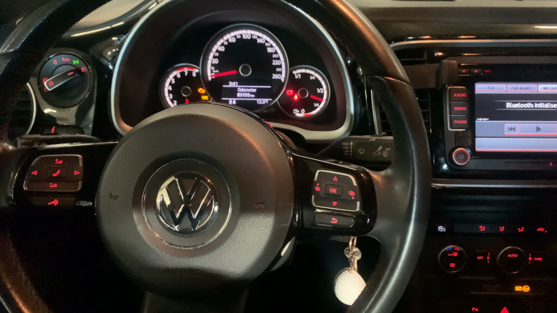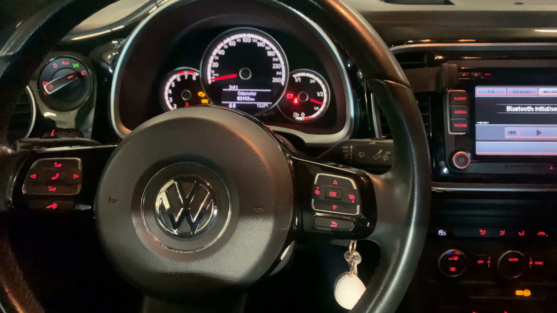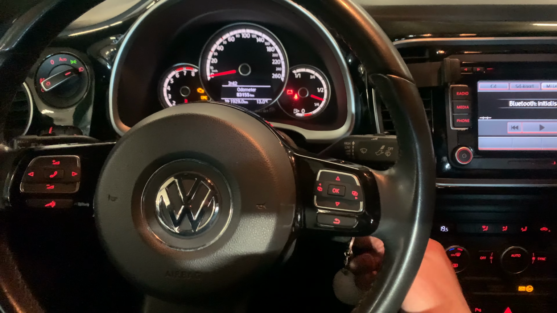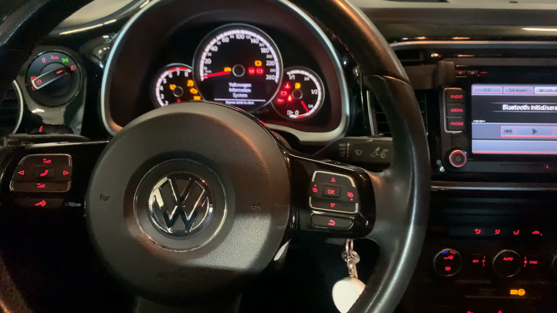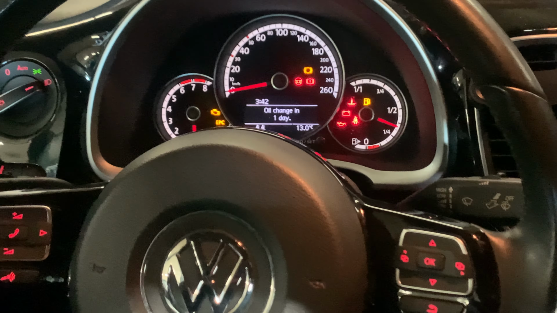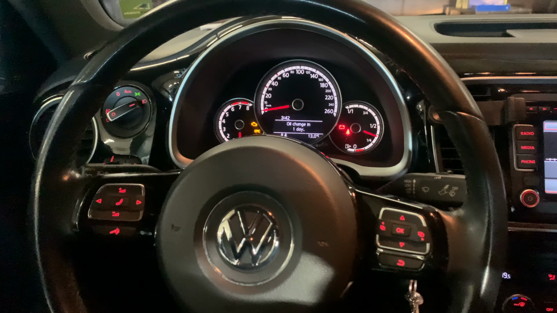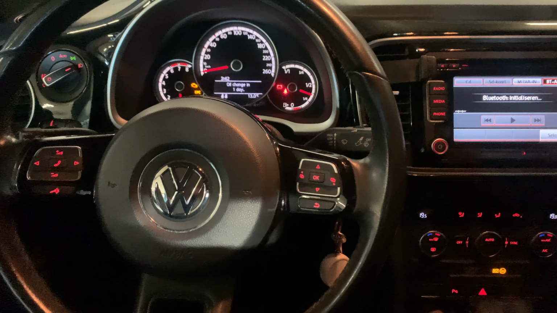Today I'm going to show you how you can reset the oil indicator of a Volkswagen Beetle 2013 model when you turn the ignition on. As you can see, it says oil change in 1 day. I'm going to show you how you can get rid of that indicator.